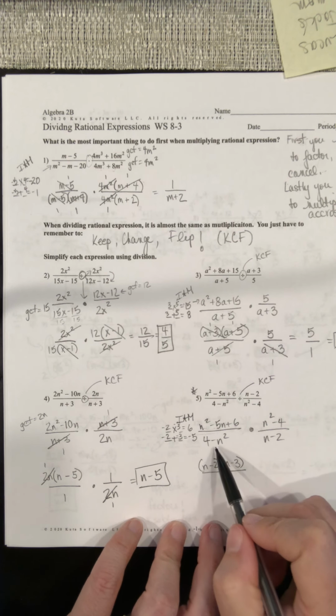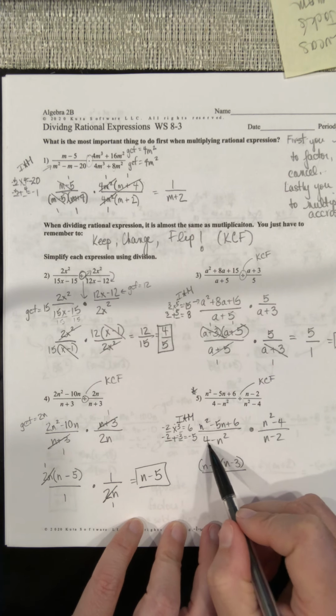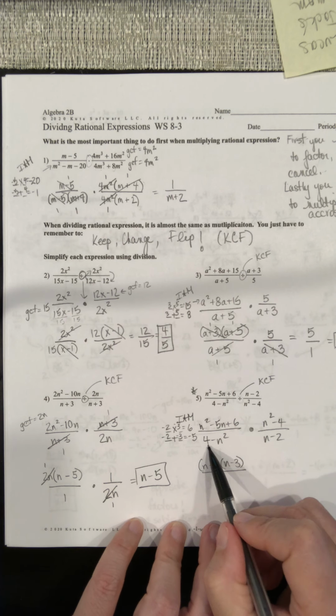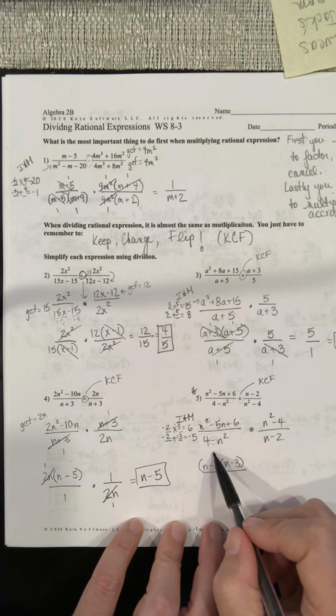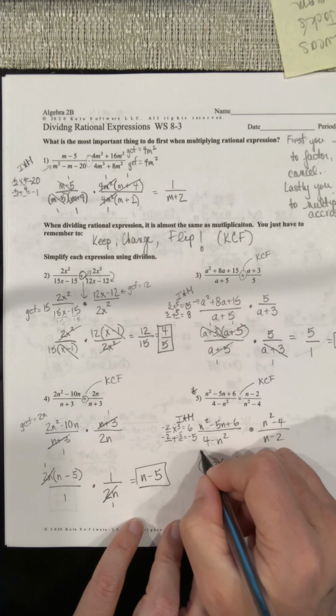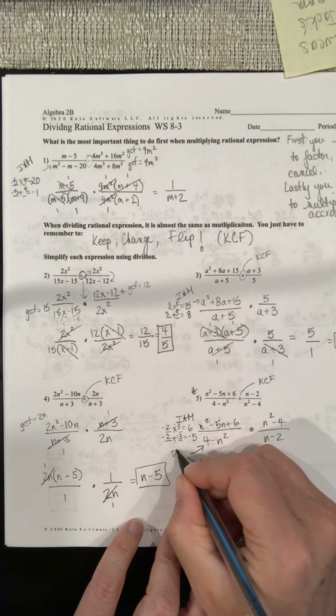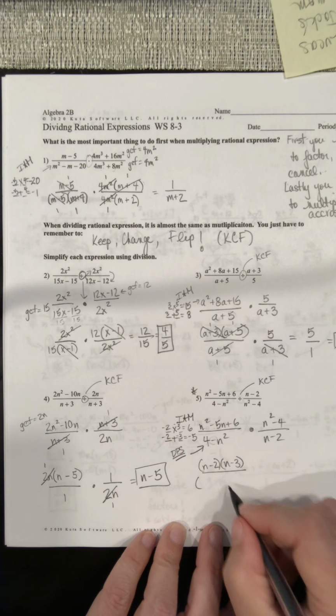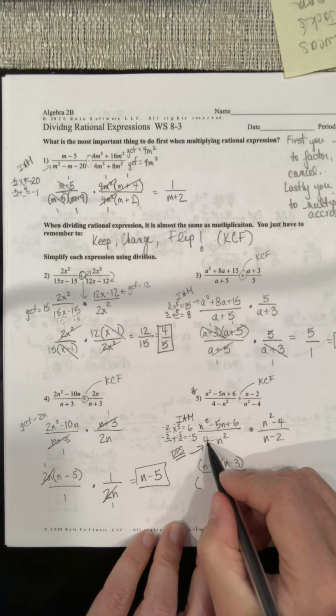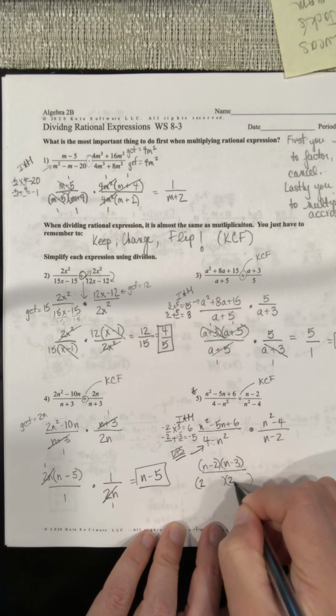Then, if I look at this, you have to recognize that this is difference of perfect squares because there's two terms, it's subtraction, and they're both perfect squares, okay? So this is DPS, difference of perfect squares. So remember, we take the square root of each, so the square root of 4 gives me a 2 and a 2.